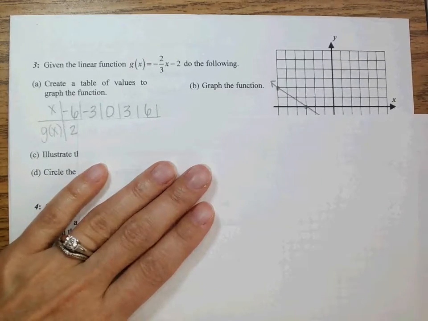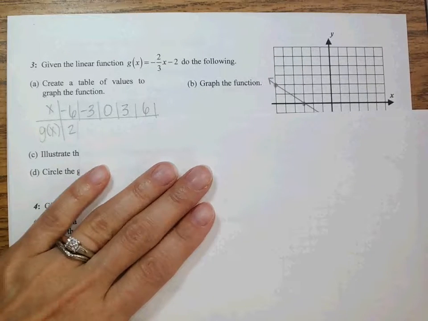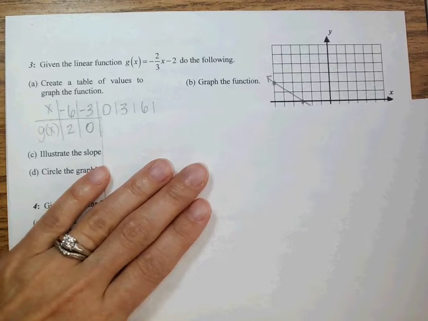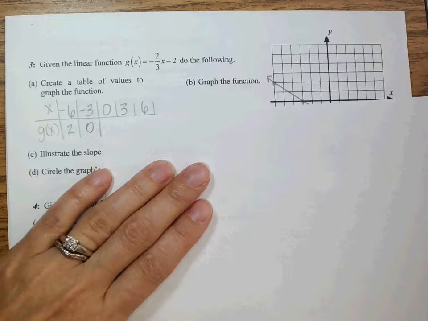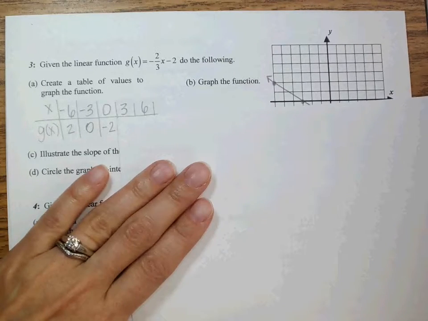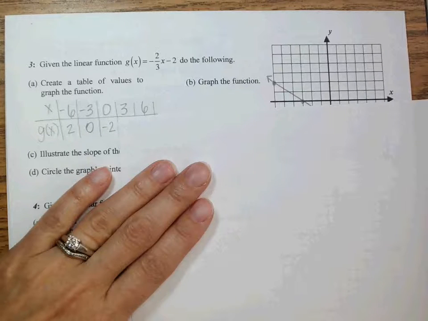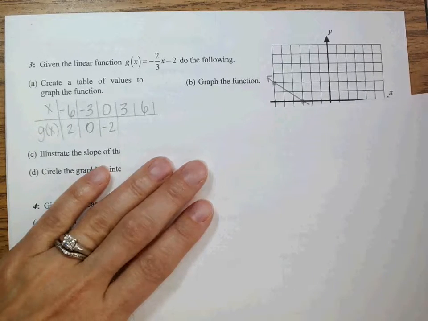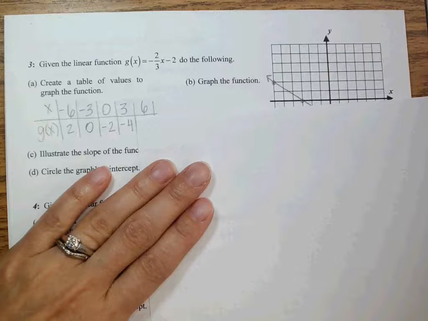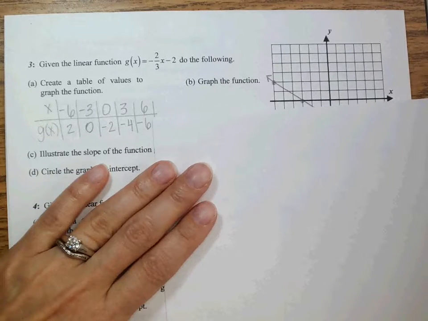Then negative 3 times negative 2/3. Okay, making our substitutions, we have positive 2. Positive 2 minus 2 is 0. We put 0 in for x, which gives us 0. Then we get negative 2. We put 3 in for x, we get negative 2. Negative 2 minus 2 is negative 4. We put 6 in for x. We have negative 4 minus 2 is negative 6.